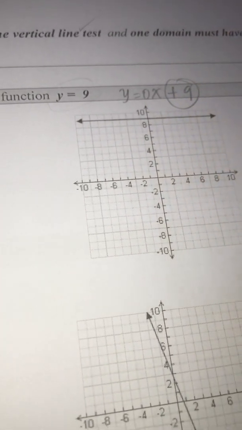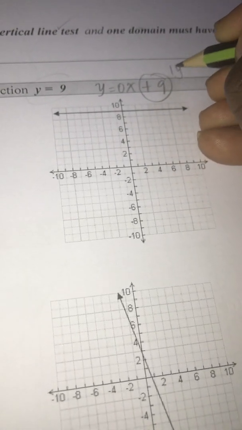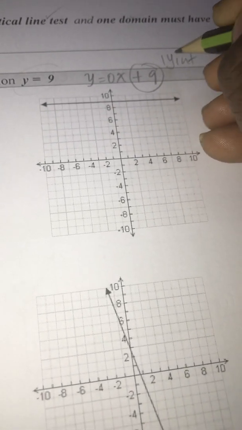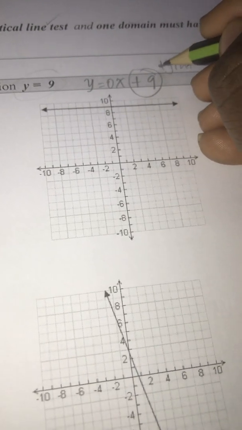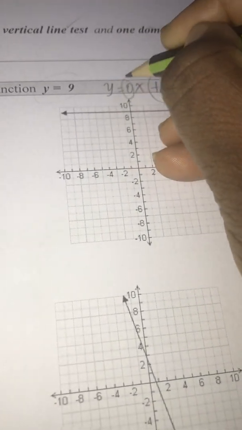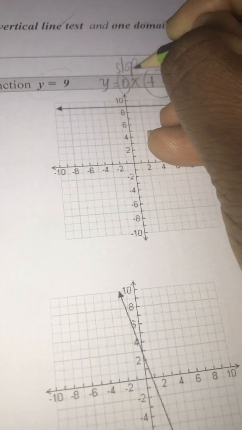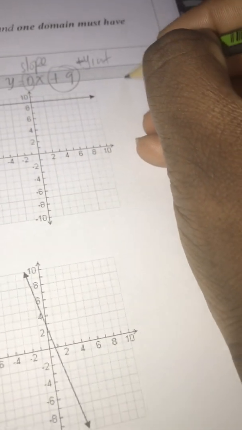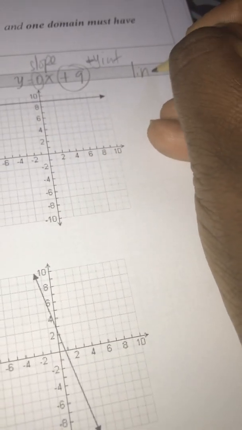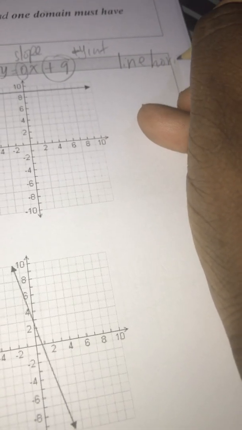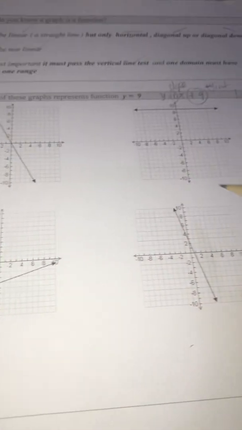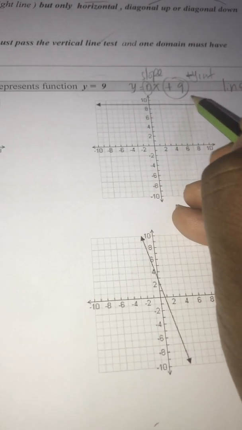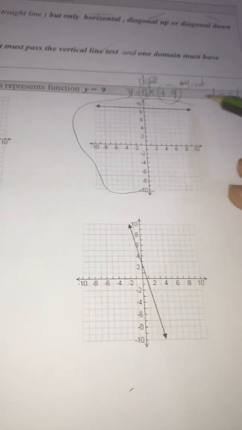Your y-intercept is 9, and this is your slope. And if your slope is 0, it means your line should be horizontal. And which graph is horizontal? There. This one is the answer to this question.